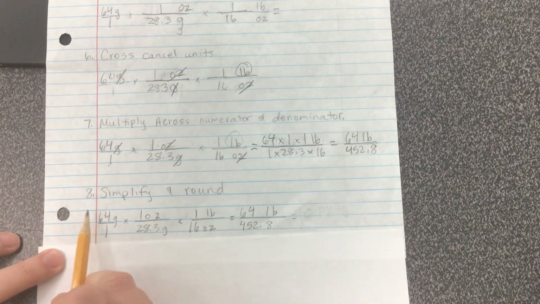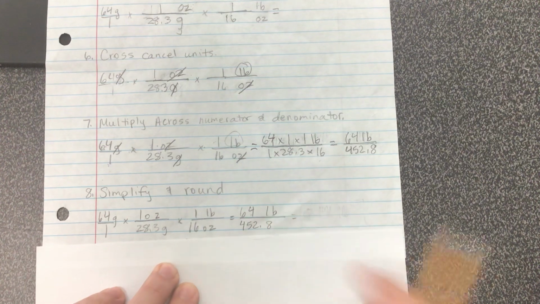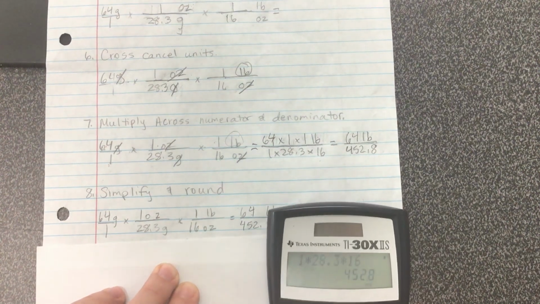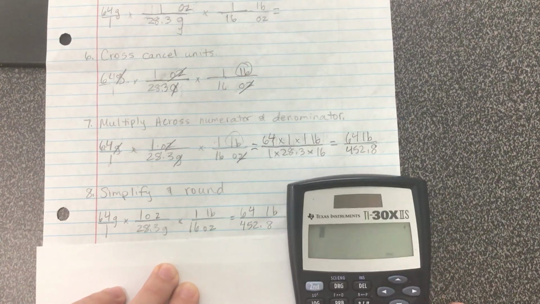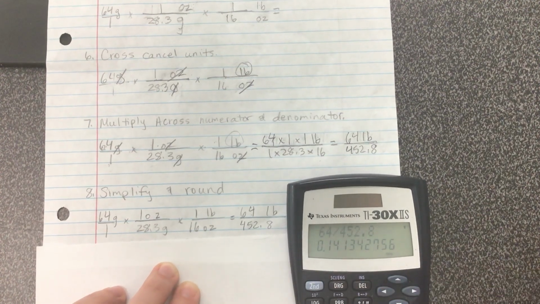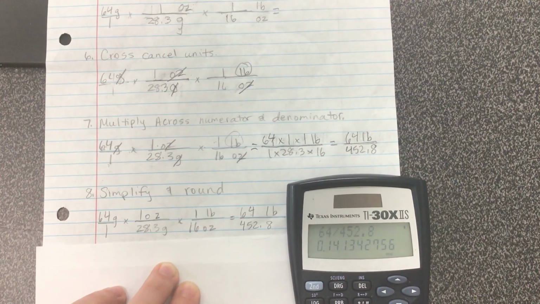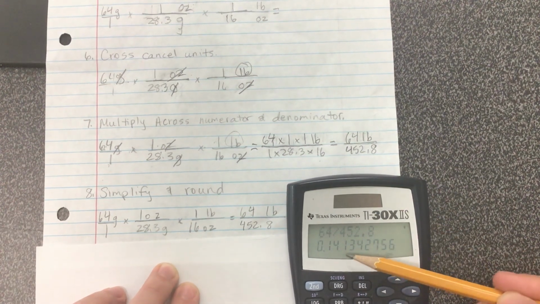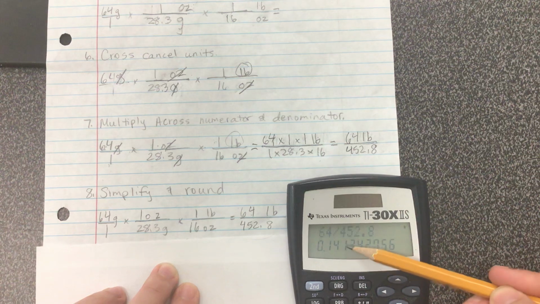So this was all our math. We're left with this fraction, and so we can do 64 divided by 452.8, and that equals this very long decimal number. So again, if we're going to 2, we want to look at the third digit here.